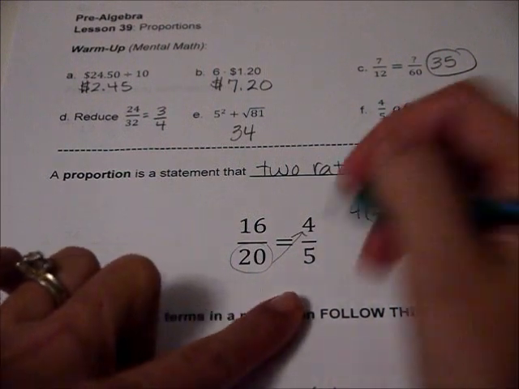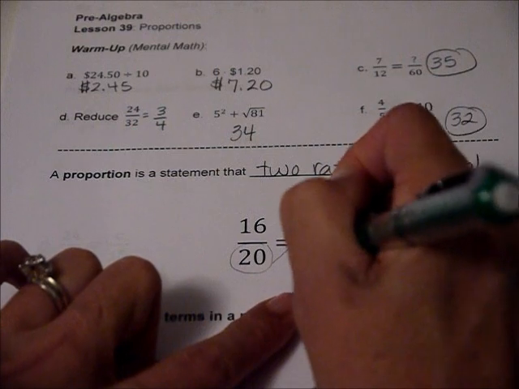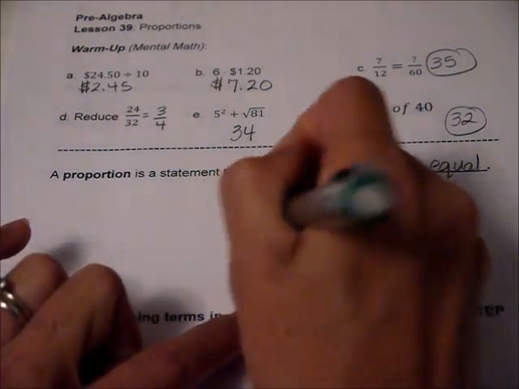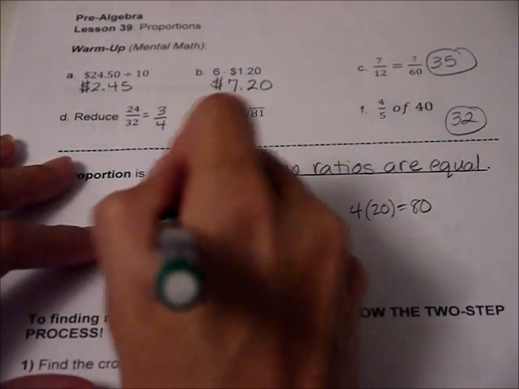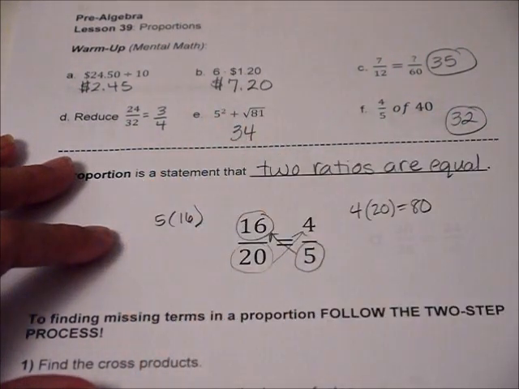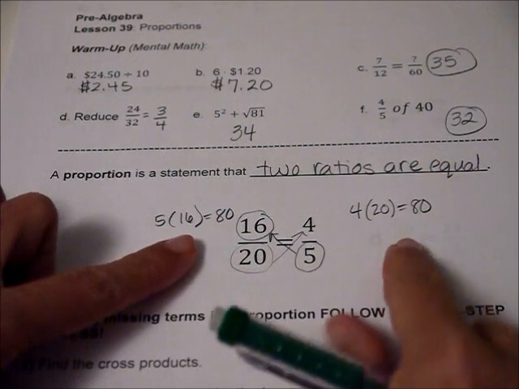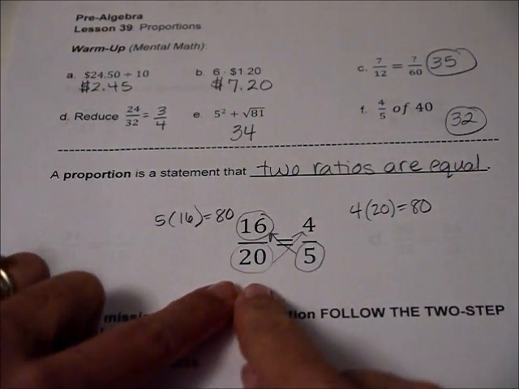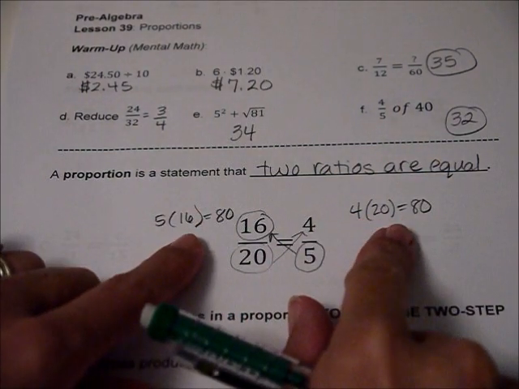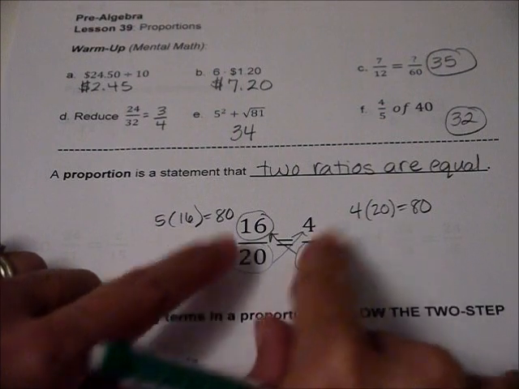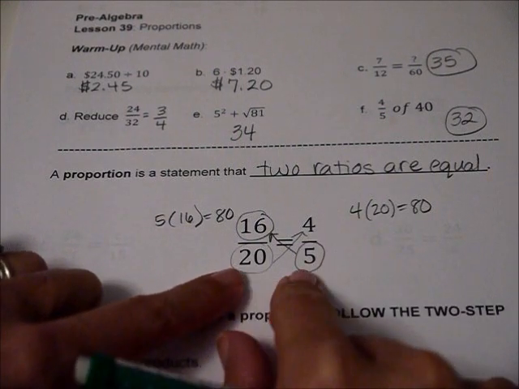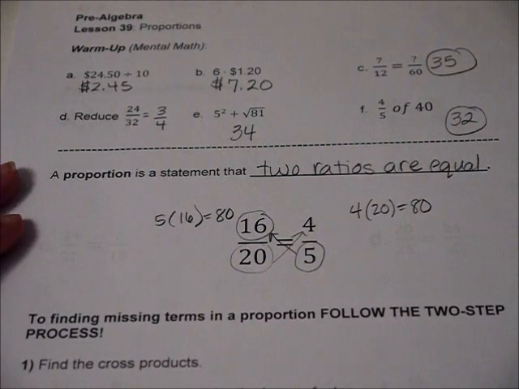Now notice this cross product: 5 times 16 would be over here, and 5 times 16 also happens to be 80. So with proportions, their cross products are equal every time if they're equivalent fractions.